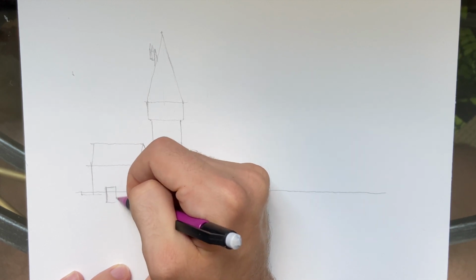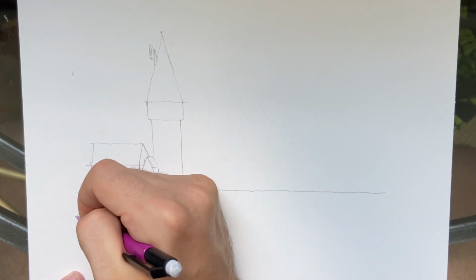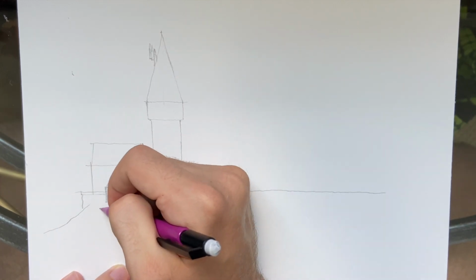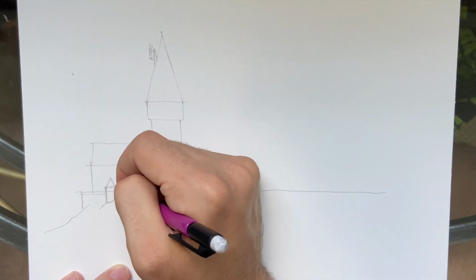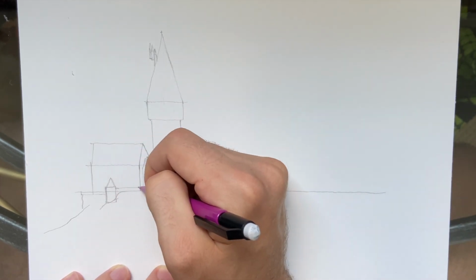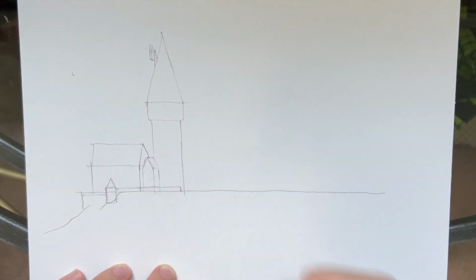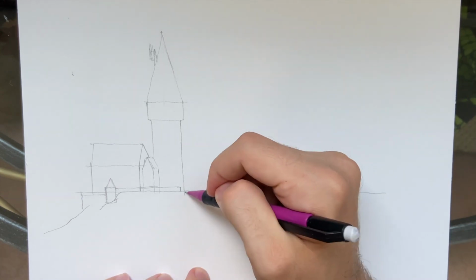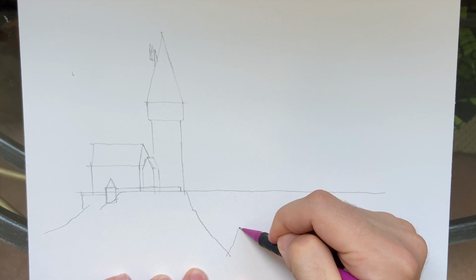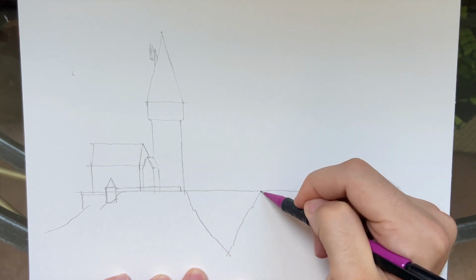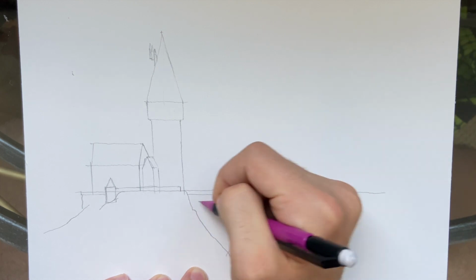There's a small tower in front of the Great Hall here, and this is where I start to add a little bit of the cliff falling away in front of that small tower and to the left of the Great Hall. This large fall away of the cliff here is because there's a bridge between the Great Hall and the east wing of Hogwarts. So here I'm just drawing some lines across to start the bridge.